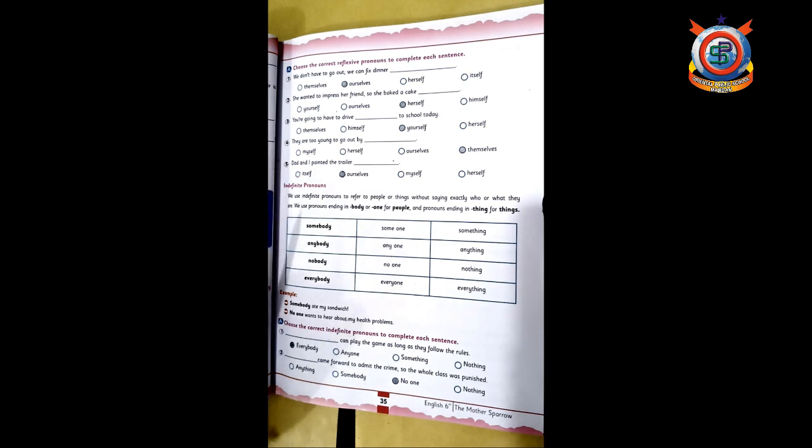This is another topic. The title of this topic is indefinite pronouns. We have read about reflexive pronouns, now we will read about indefinite pronouns. What is an indefinite pronoun? Indefinite pronouns don't stand for any particular person or thing. They refer to persons or things in a general way.